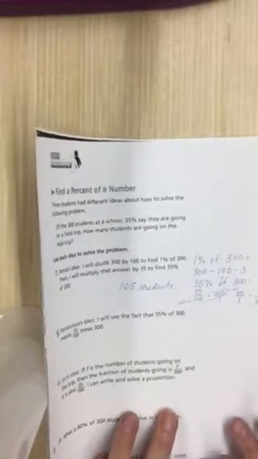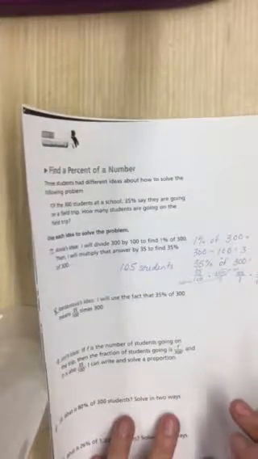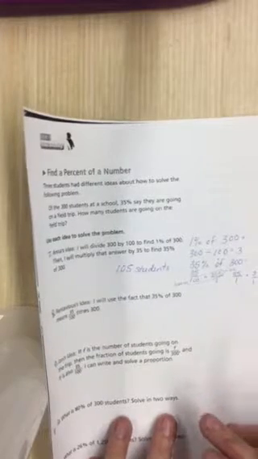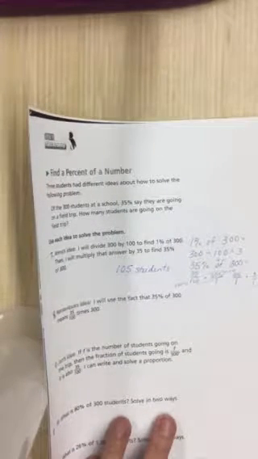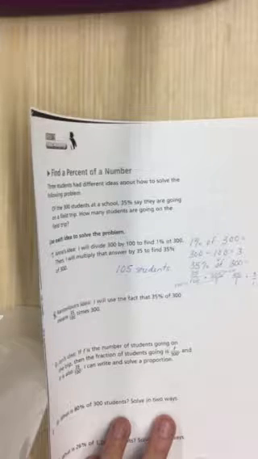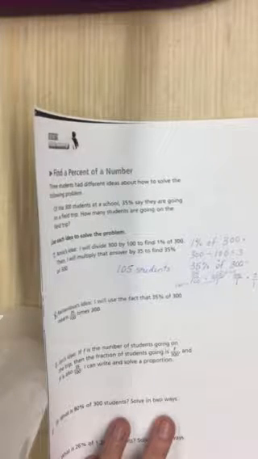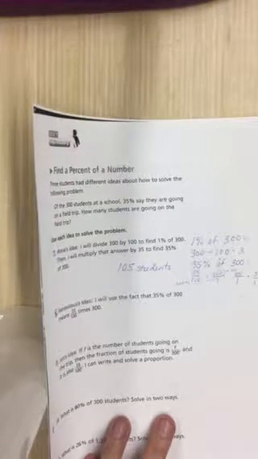Let's look at another one. Rant's idea says this: I will use the fact that 35% of 300 means 35 over 100 times 300. This is very similar to what we just did.